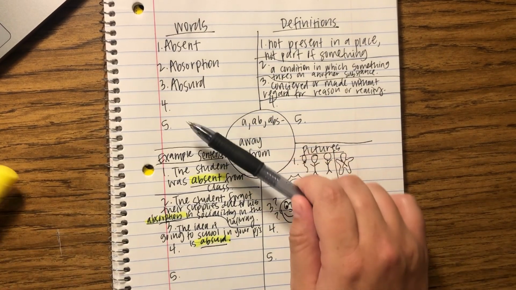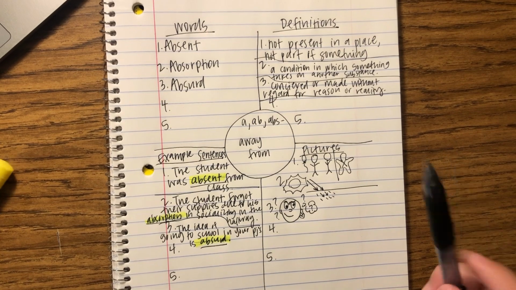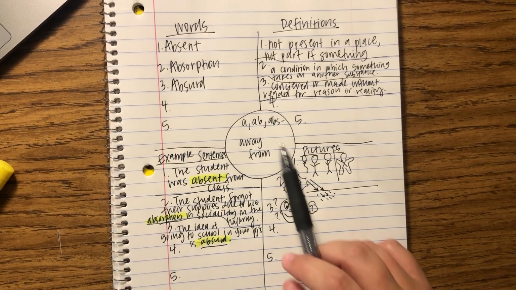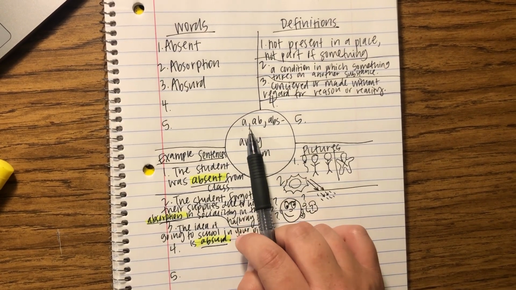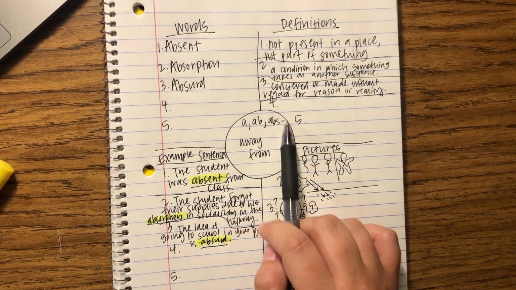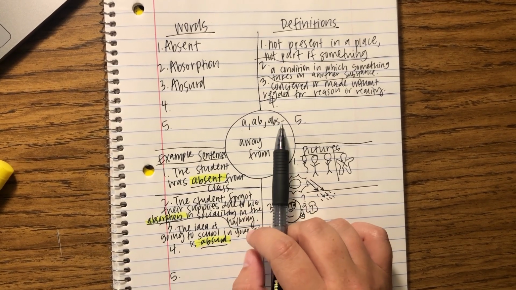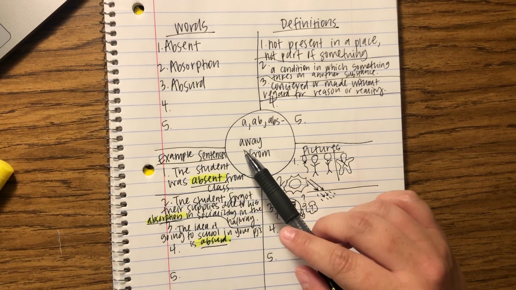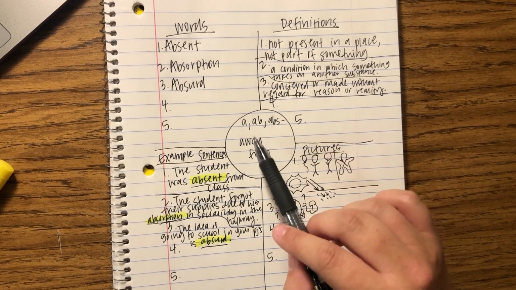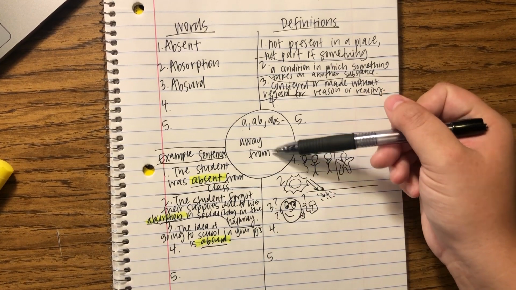We're going to go over our next two words for this week of building vocabulary. Remember, our prefix is abs. These are the letters that go at the beginning of the word, and vocabulary that is related to these prefixes will relate to the term away from.